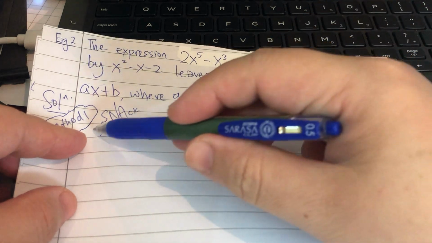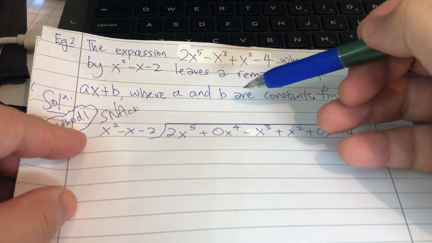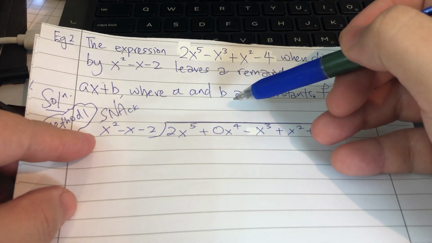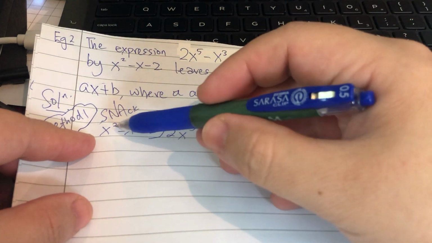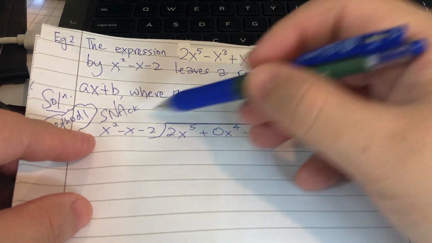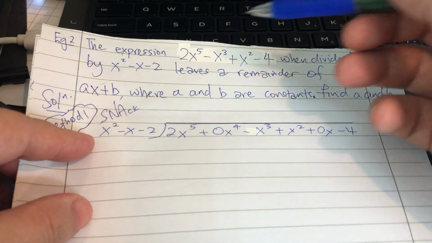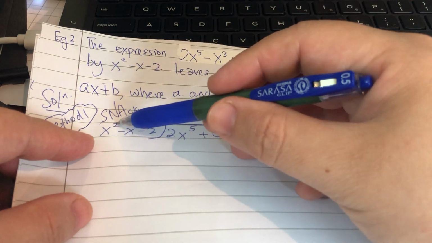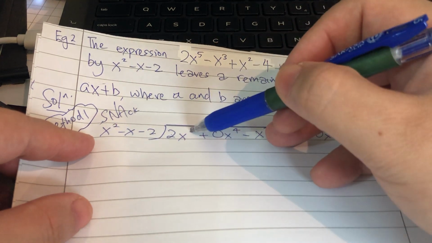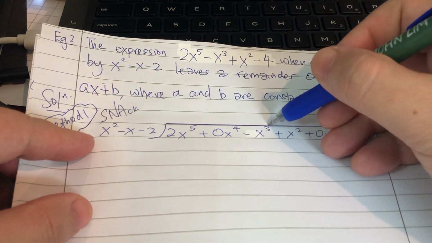What sign times positive equals positive? Must be positive, right? Now, what number times 1 will give me 2? Must be 2. Then what algebra? X to the power what times x squared will give me x^5? Must be x^3. So we start here.